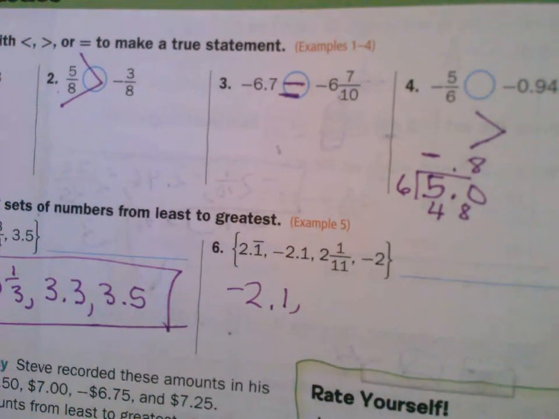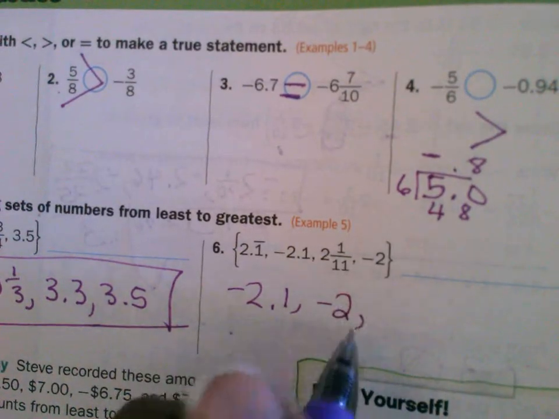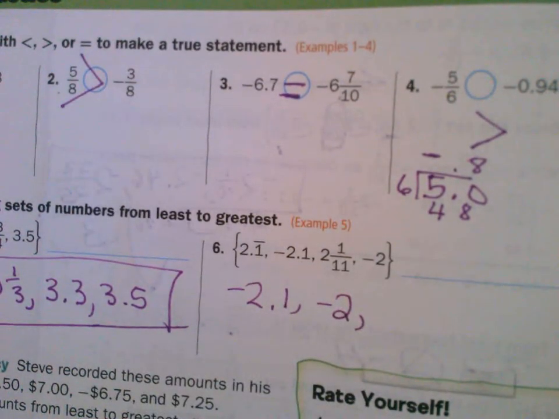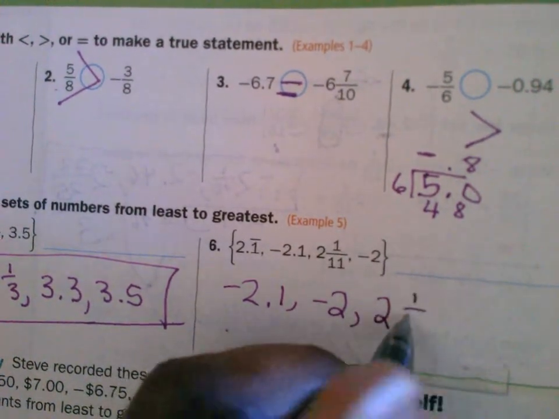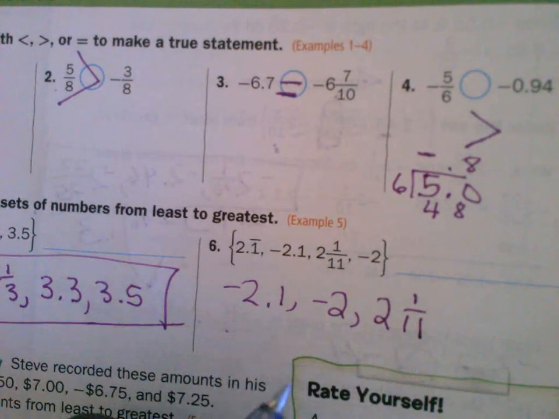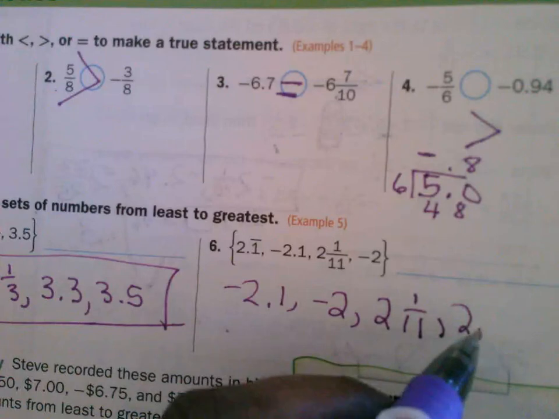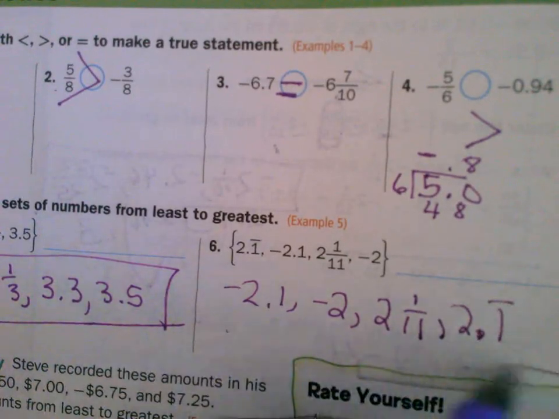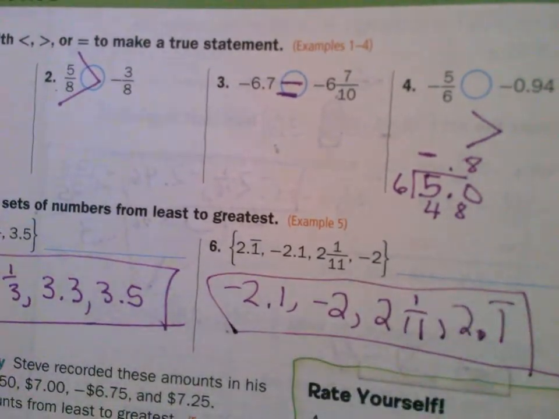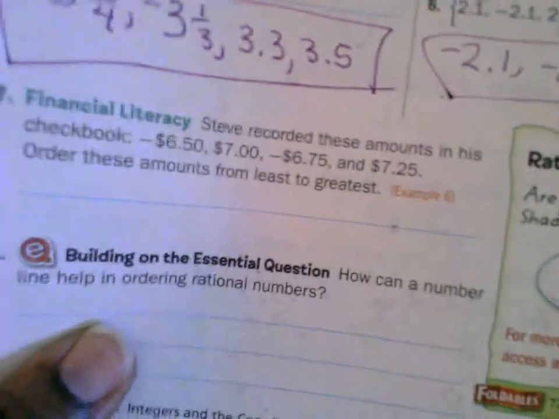Levi? Not -2 and 111. 2.1 without the line means there's more ones. Infinite. All right, everybody answer number 7 on your own.